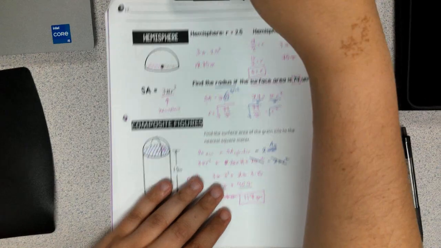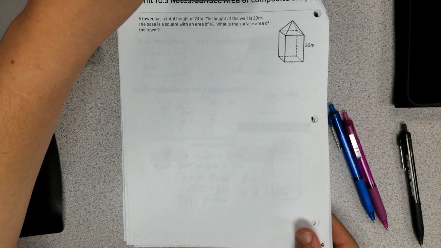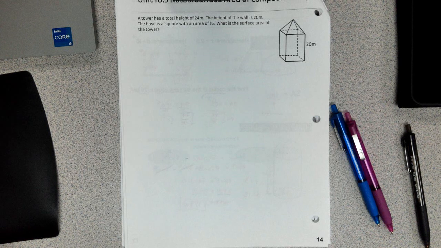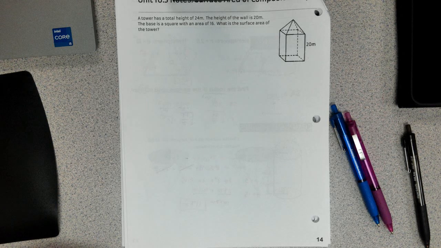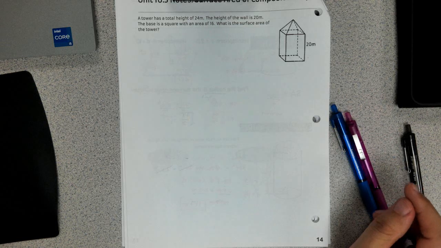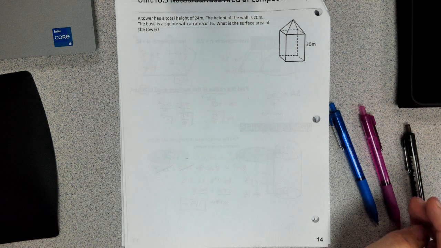Okay, we have one more example in these notes. So if we take a look at this tower here, it says a tower has a total height of 24 meters. The height of the wall is 20 meters. The base is a square with an area of 16. What is the surface area of the tower?